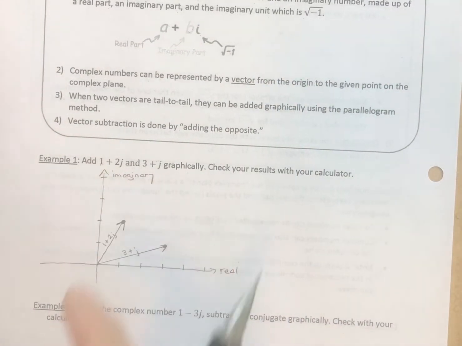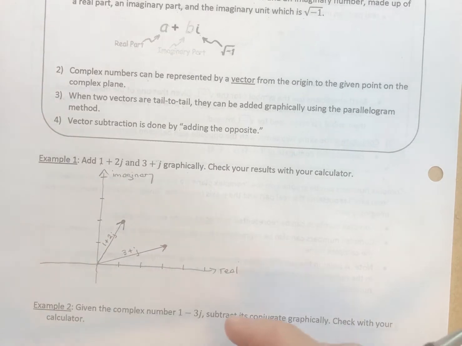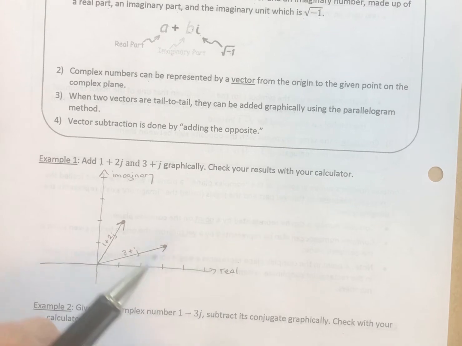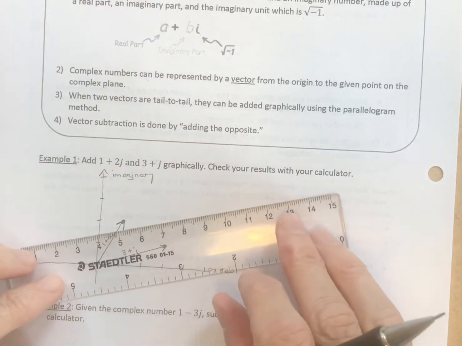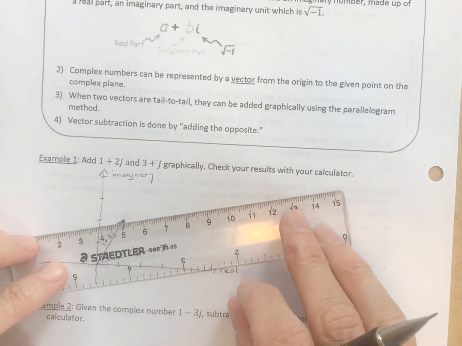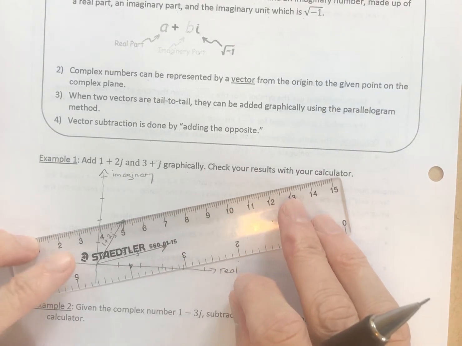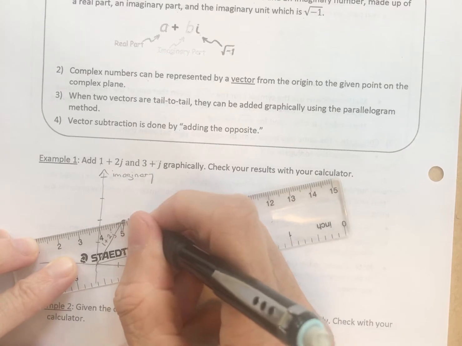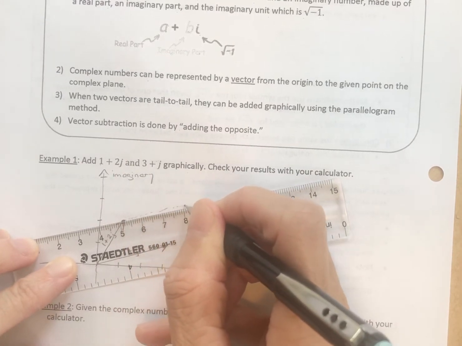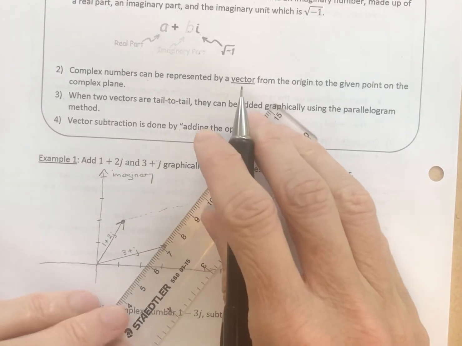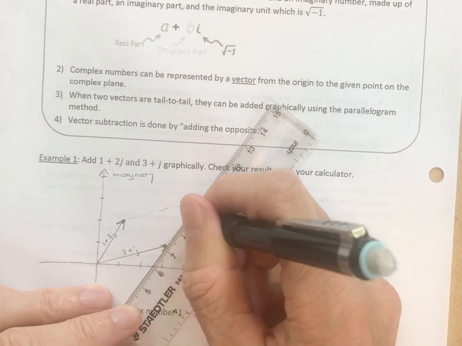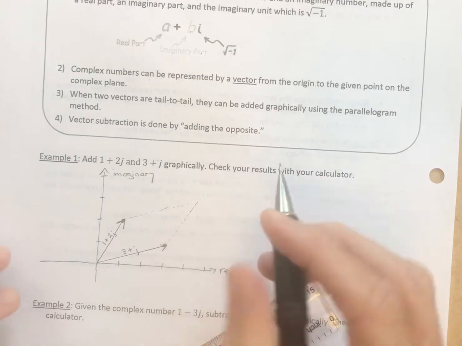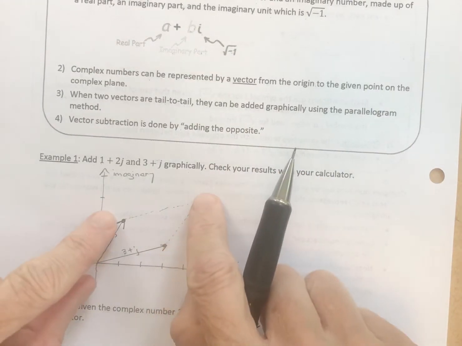Now adding, what we want to do here is draw a parallelogram. I know the answer, so I'm going to make this happen knowing the answer. Okay, we'll go here, and we go here. So I took this, moved it to here.